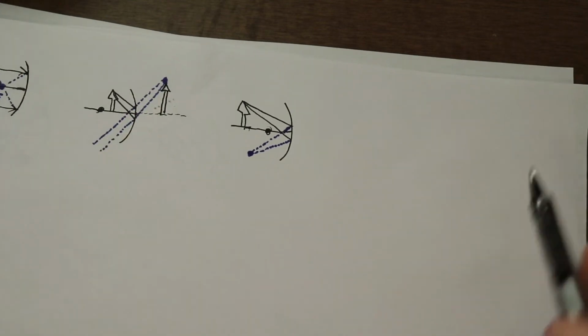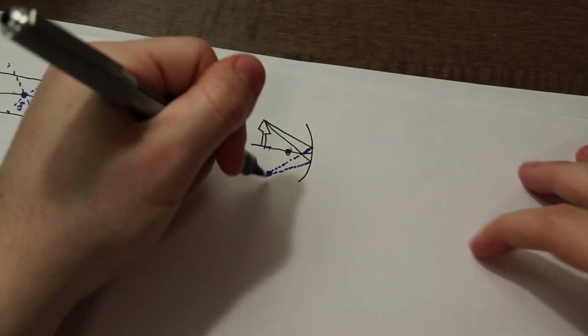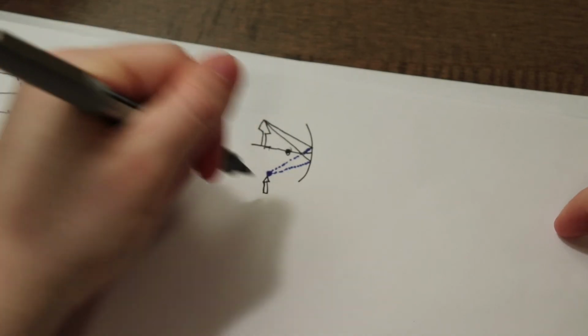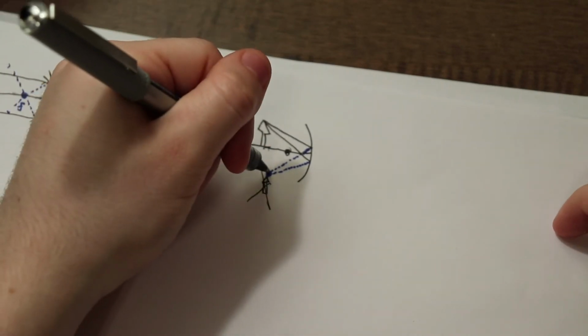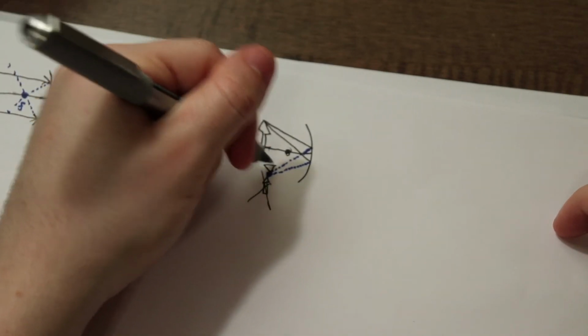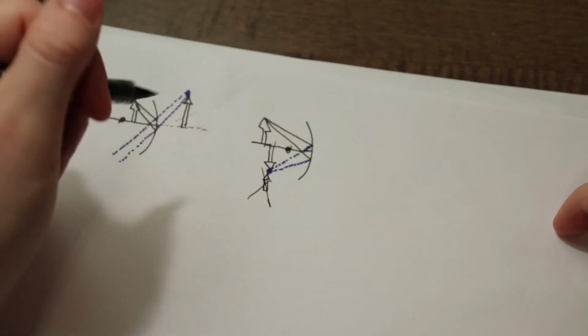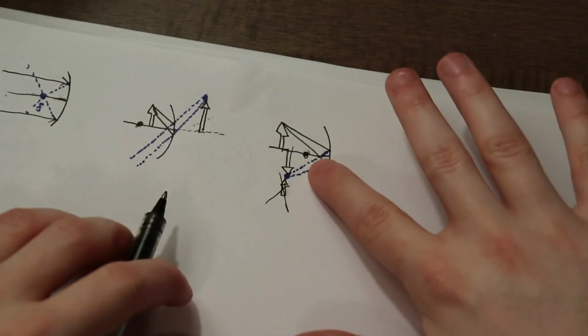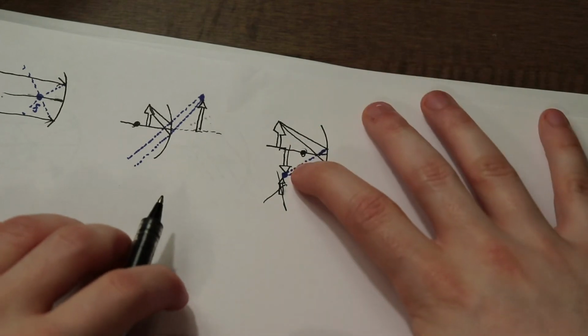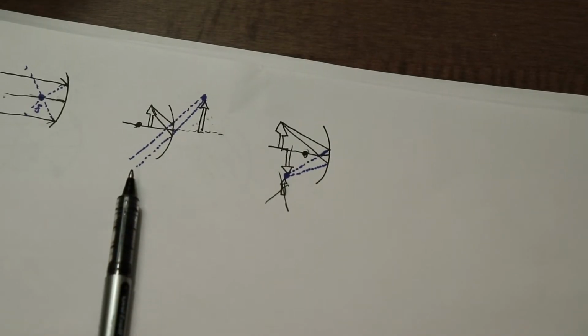But let's look at this. How do we see it? Does the arrow go like this? No, it's not. It's gonna go like this, because now it's below that horizontal. And so the arrow is upside down. Boom, crazy. We can prove this in my kitchen.